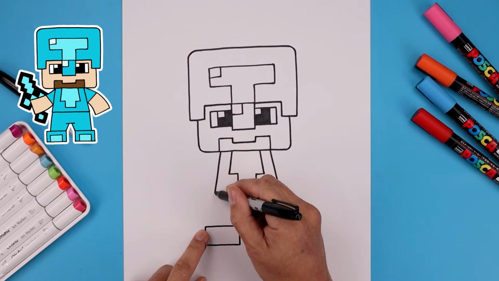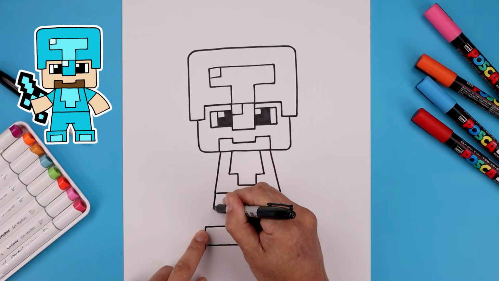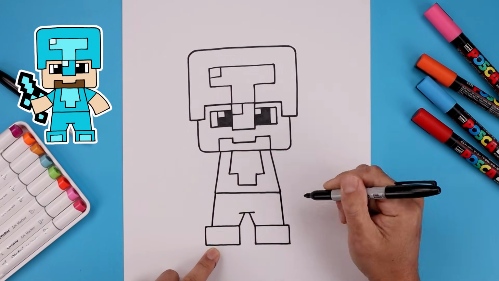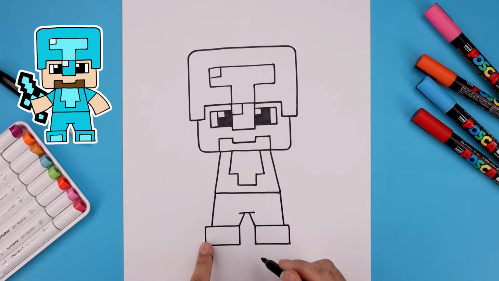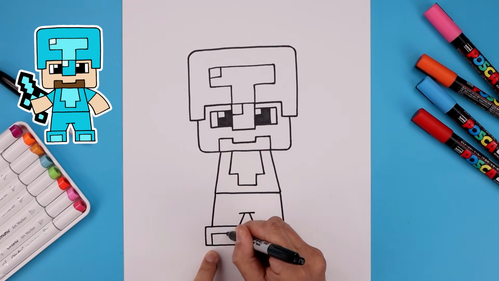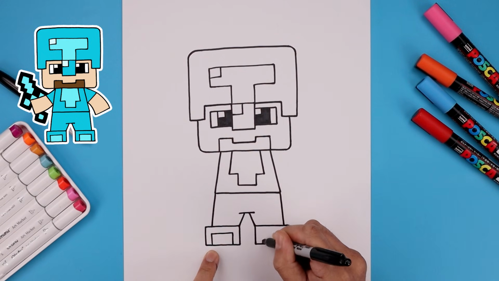Let's go back to the top corner of the body. We're just going to angle the leg, coming down and then in on top of the feet. Let's trace the feet along the sides and top. So we're going to go up from the bottom, across, and then down.